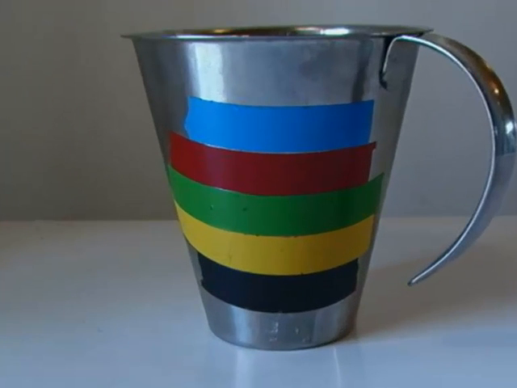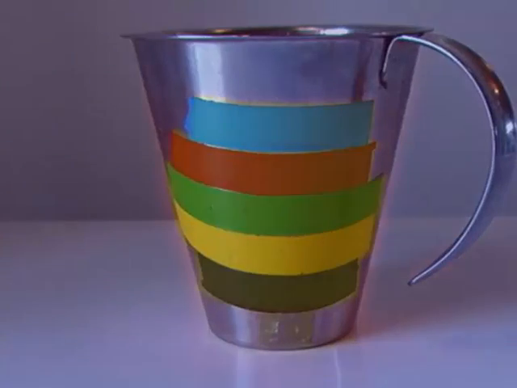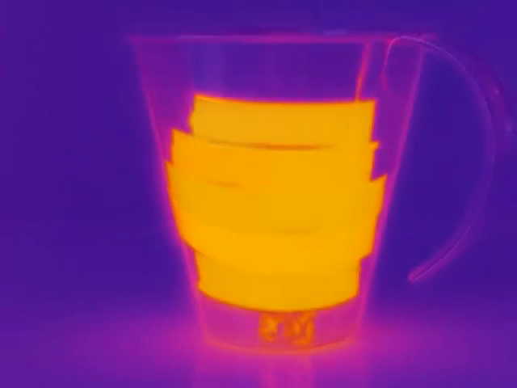Consider this cup filled with hot water. We have placed plastic tape of varied colors on the cup. Switching over to the infrared image, we can see that all the different tape sections look the same. Hence, the different colors of tape have the same emissivity.